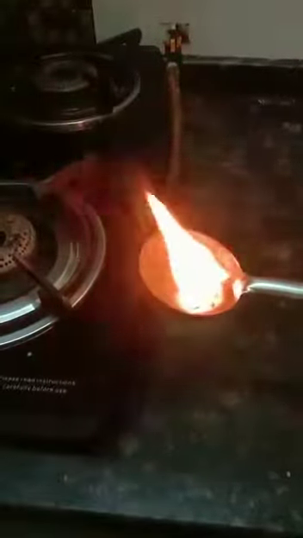Now let's see what will happen, because the sound is not coming from the fire now. Oh no, the fume is not left anymore. See, there is nothing, it's almost empty.